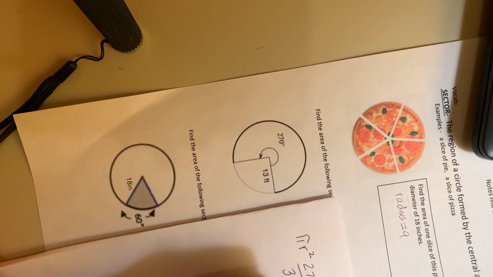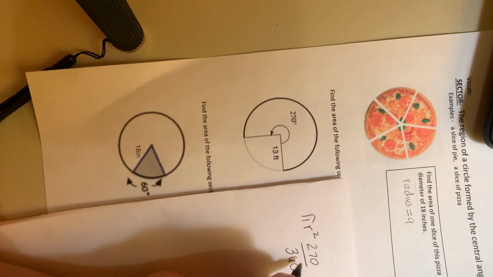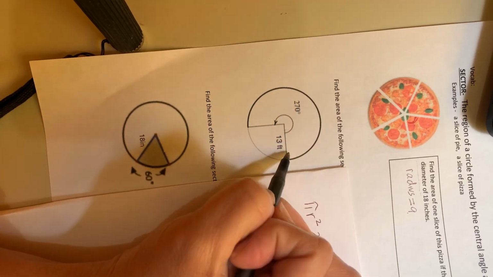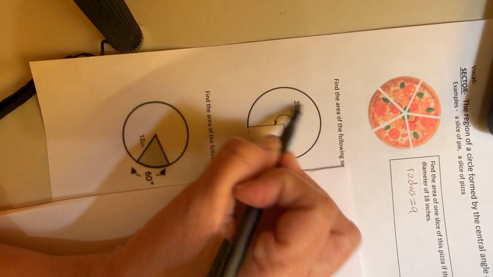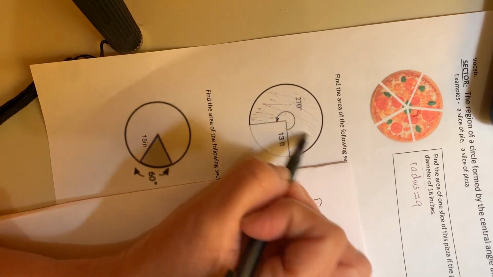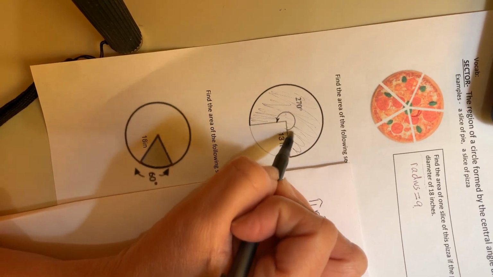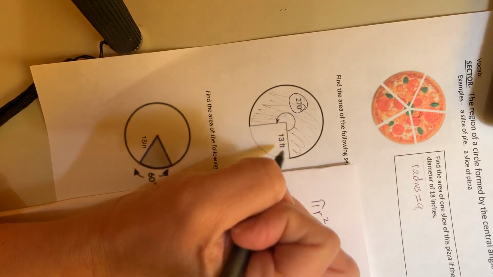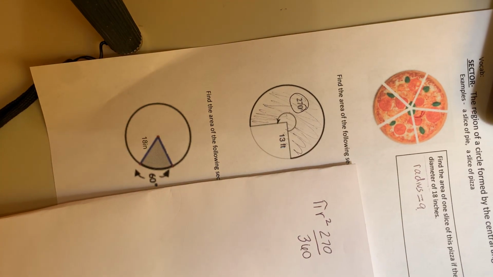You always do this part if you only want a piece of the circle. I don't want the whole area. I just want this piece right here. I don't want the whole circle. Well, how many degrees is that? It's 270 out of 360.